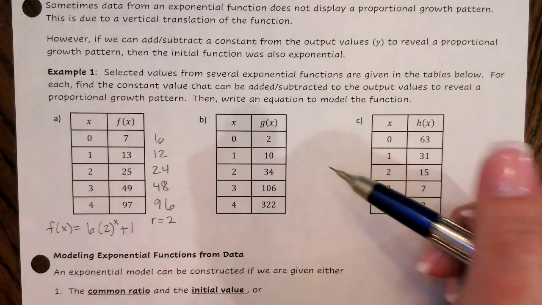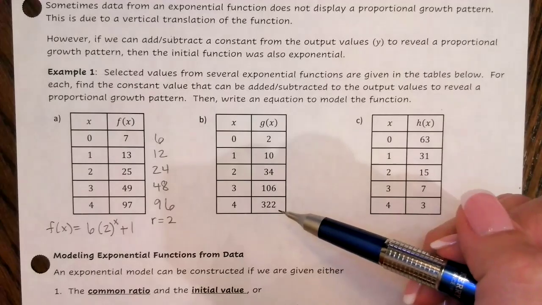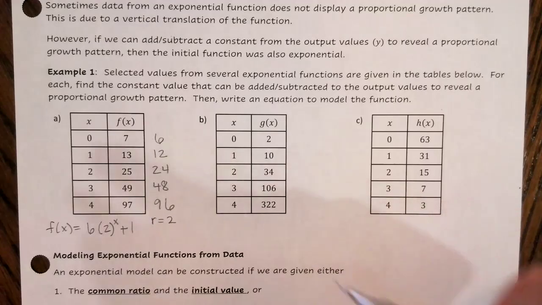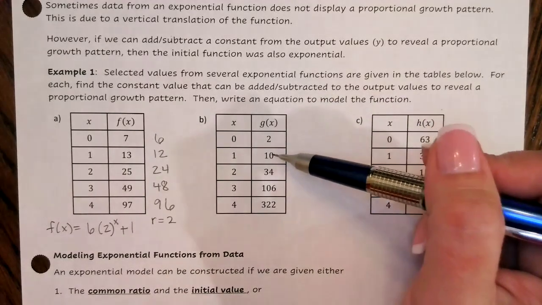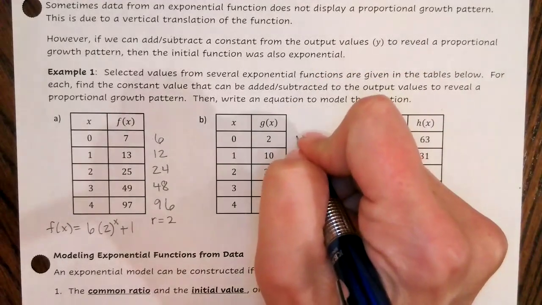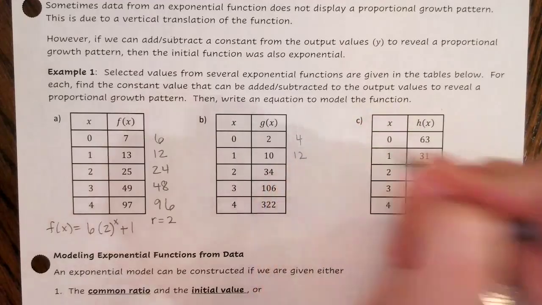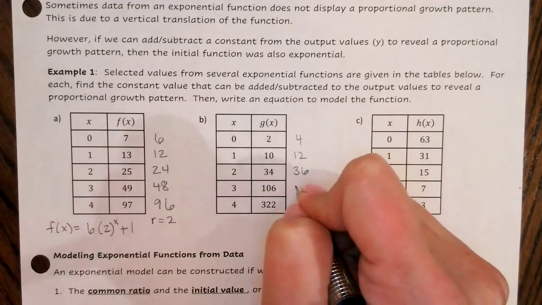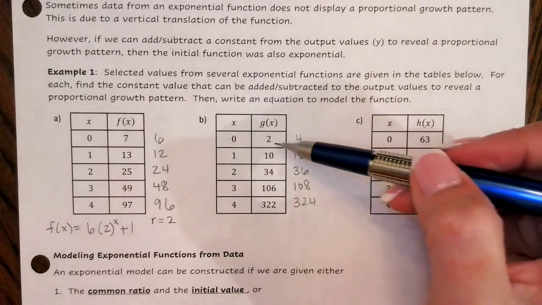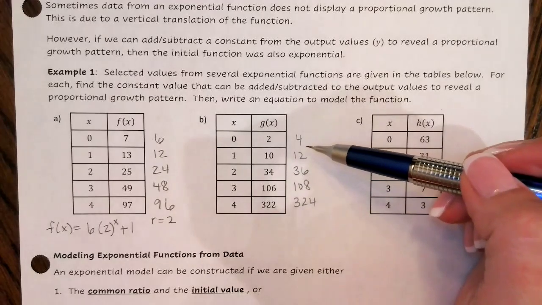In some cases, it's not going to be as easy to see. Looking at this second table, it's not quite as easy, so we're going to have to dig a little bit deeper on this one. If I look at these values here, I can see that if I add 2 to this, it would give me 4. If I add 2 to this, that would be 12. Add 2 to this is 36, 108, and 324. So we've added 2 to each one of these, giving me that vertical translation of 2.